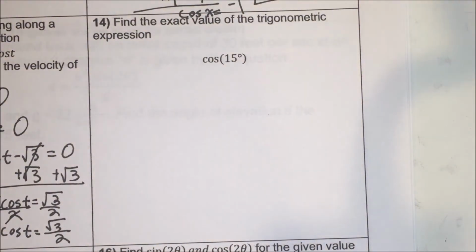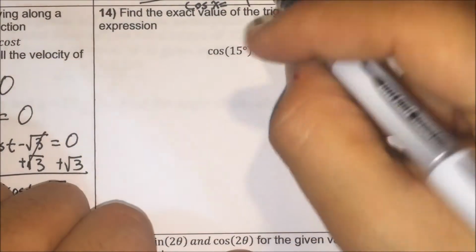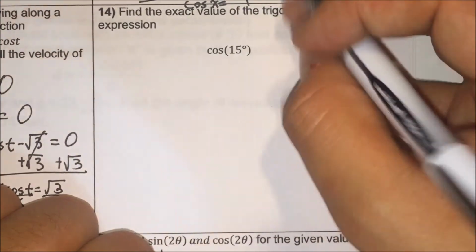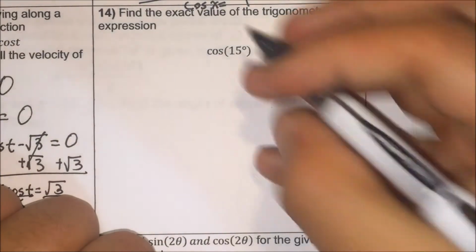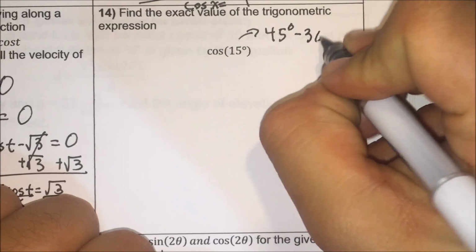Okay, so let's go ahead and finish these notes off. So we're asked to find the exact value of the trigonometric expression cosine of 15 degrees. Now again, if you look on your unit circle, you're not going to see a 15 degrees. So what you have to do is use your sum and difference identities and ask how would I do that because I have a 15? Well, notice that I can break 15 into 2 trig identities by saying that it is 45 minus 30 degrees.